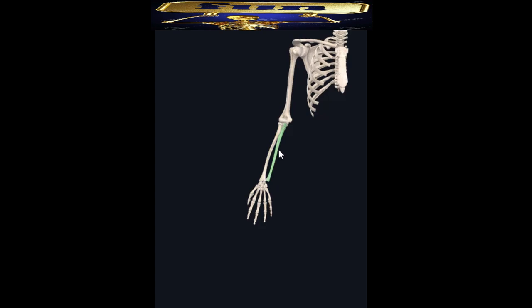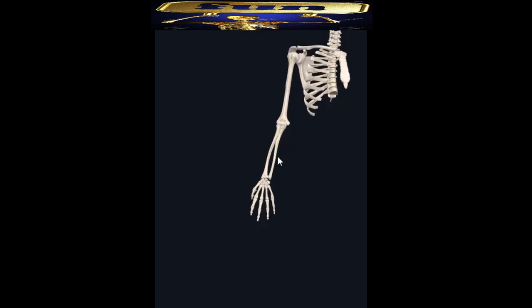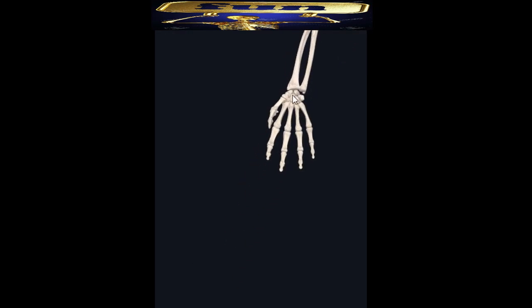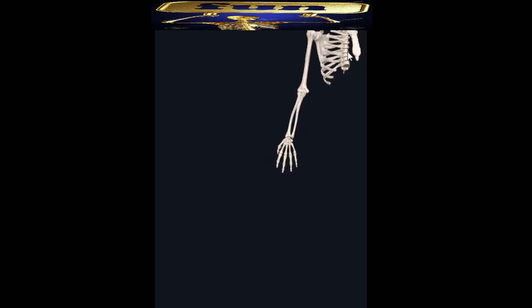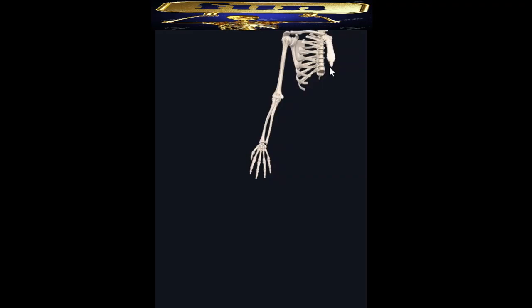Then to your palm, your carpal bones, your metacarpal bones, your proximal phalanx, your middle phalanx, and your distal phalanx.